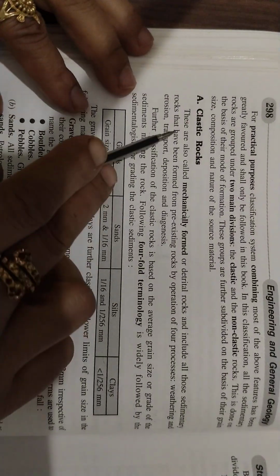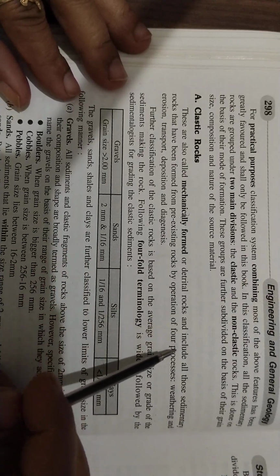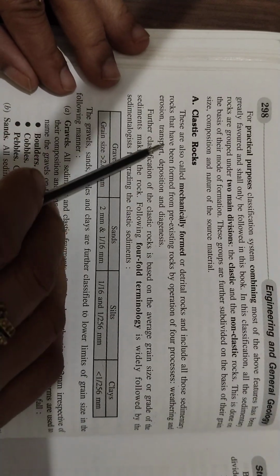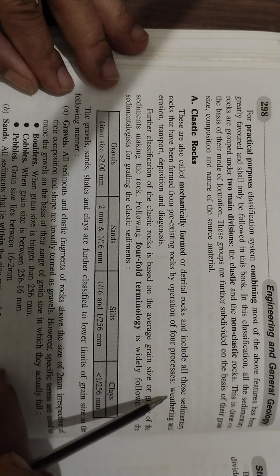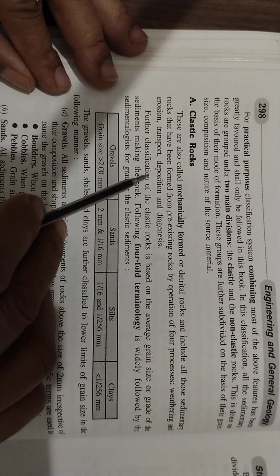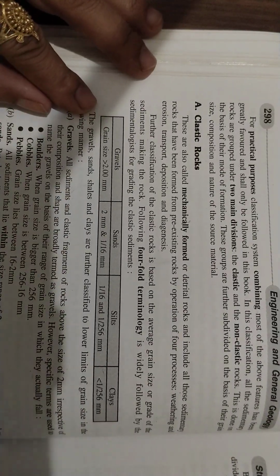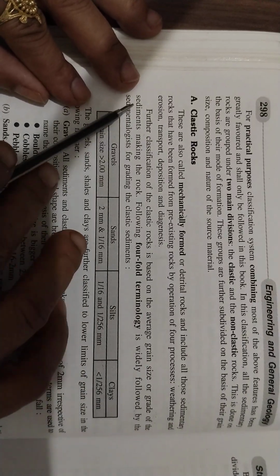Clastic rocks. These are also called mechanically formed or detrital rocks and include all those sedimentary rocks that have been formed from pre-existing rock by the operation of four processes: weathering and erosion, transport and deposition, and diagenesis. Further classification of the clastic rocks is based on the average grain size and grade of the sediments.